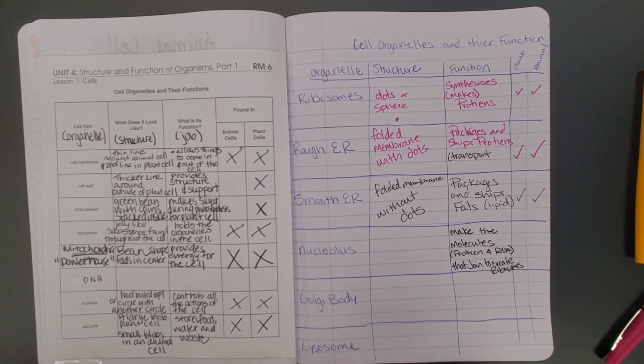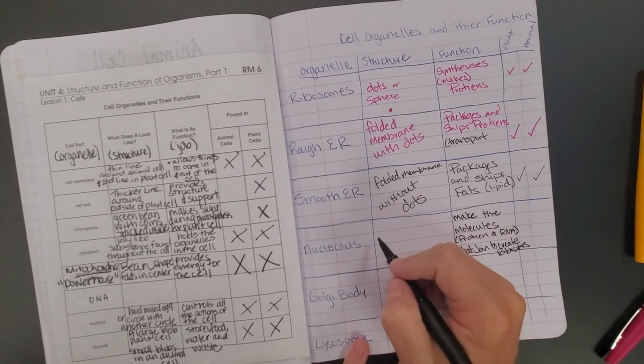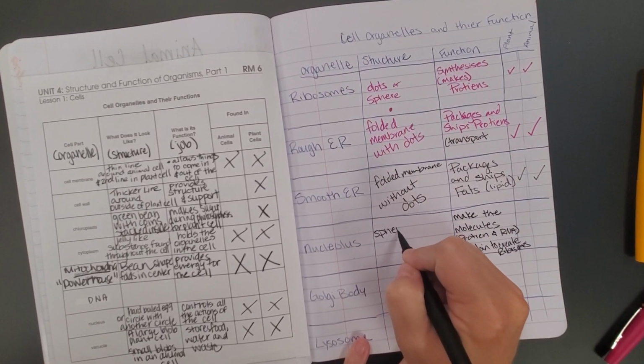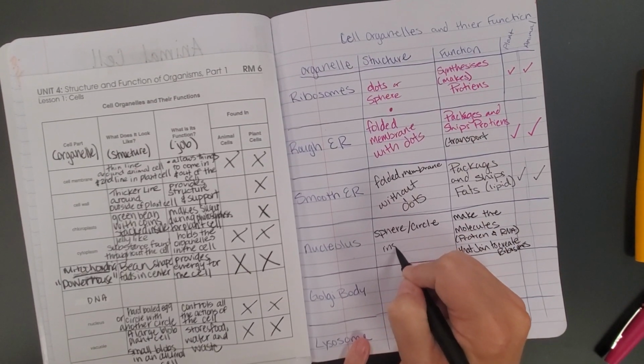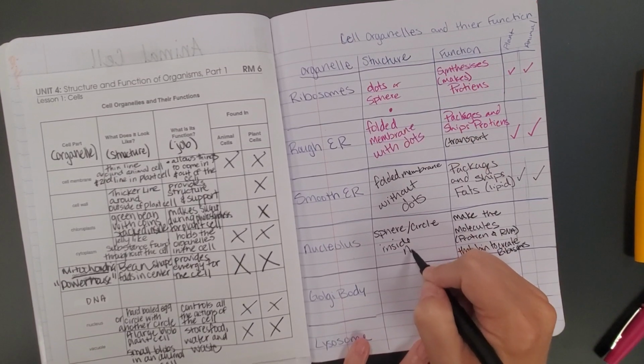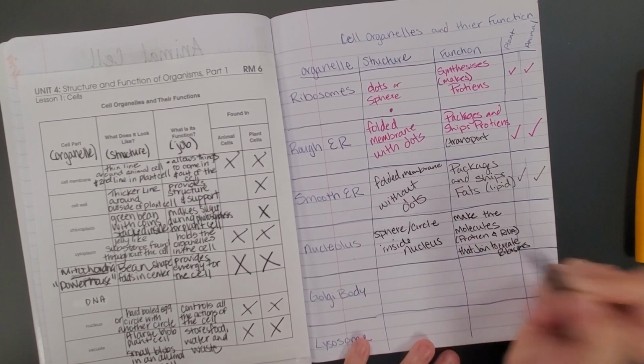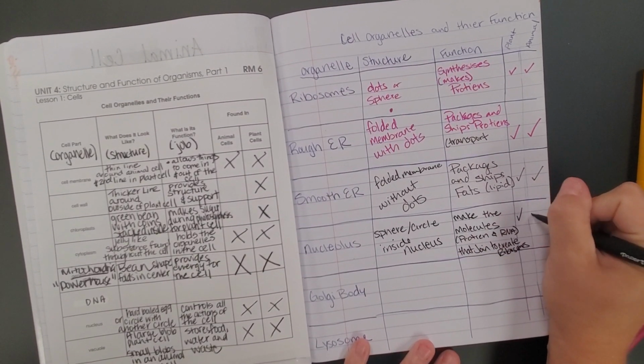And the nucleolus is a sphere inside, or a circle on a 2D image inside the nucleus. And it's found in both plants and animals.